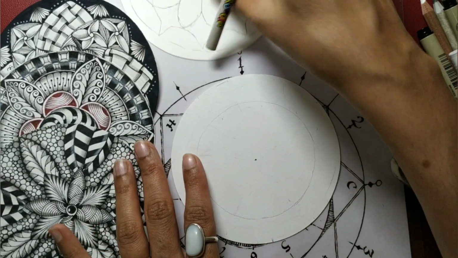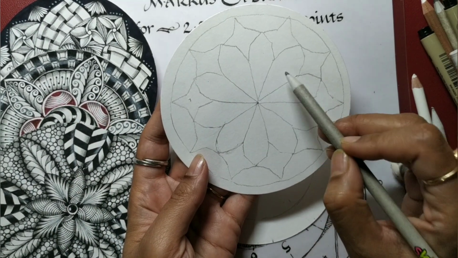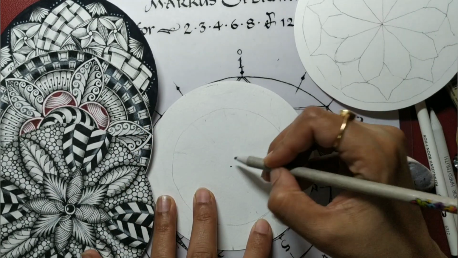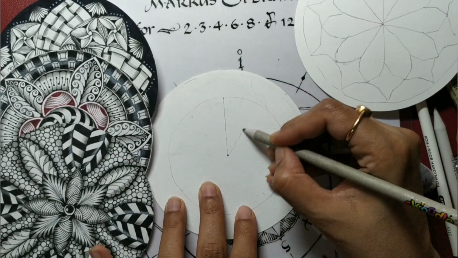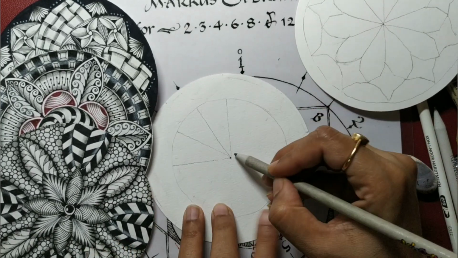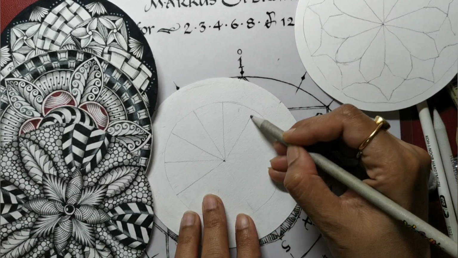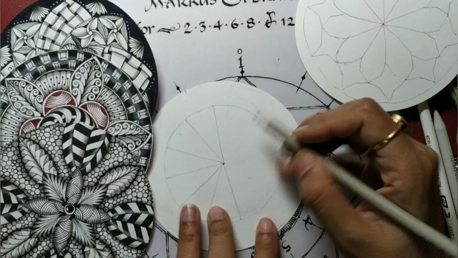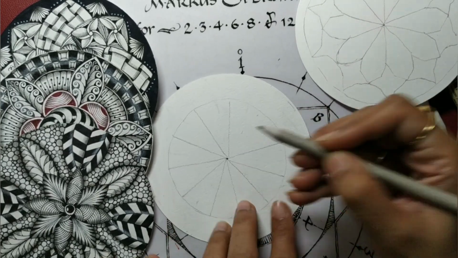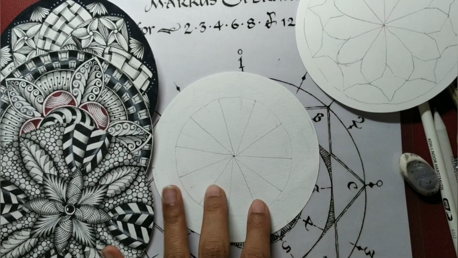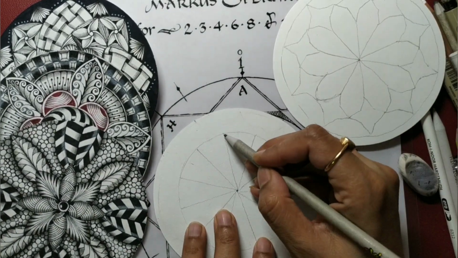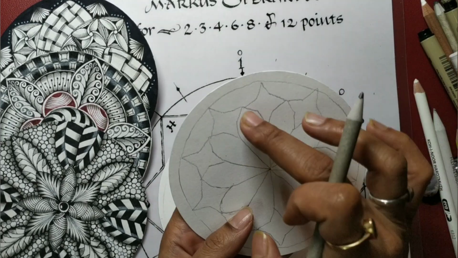Then you can see there are petals: 1 2 3 4 5 6 7 8 9 10. So we need 10 divisions. Just randomly divide it into 10. 1 2 3 4 5 6 7 8 9 and 10. So we have now 10 sections. Now you don't have to go till the end. You can see I have taken this end.